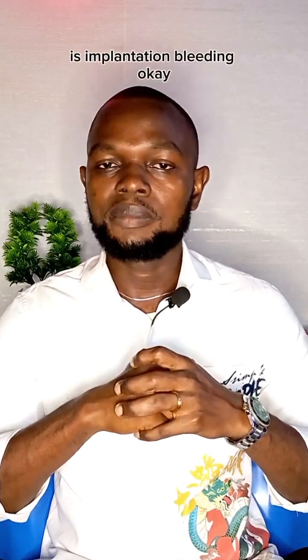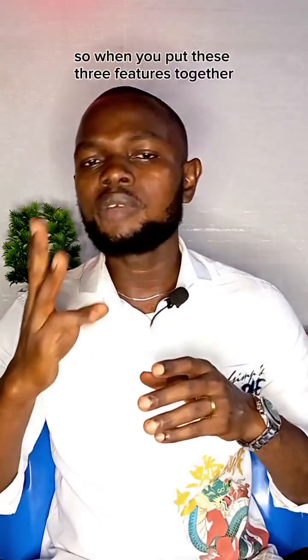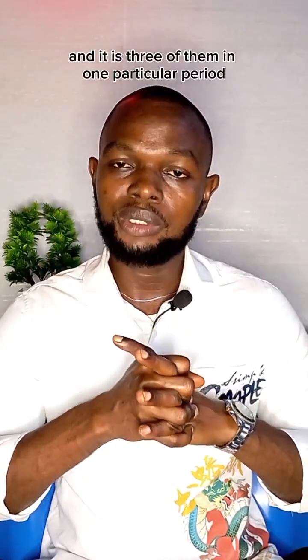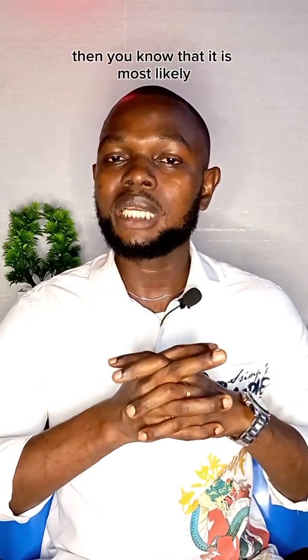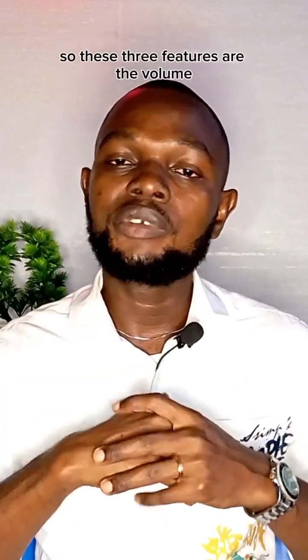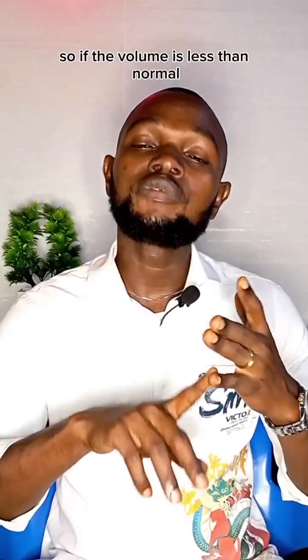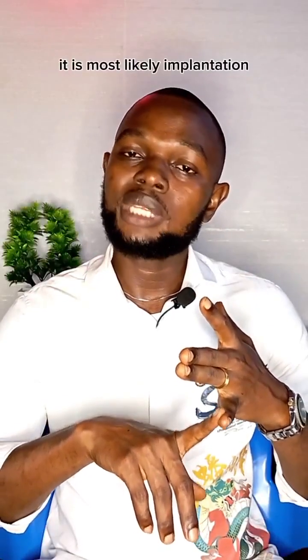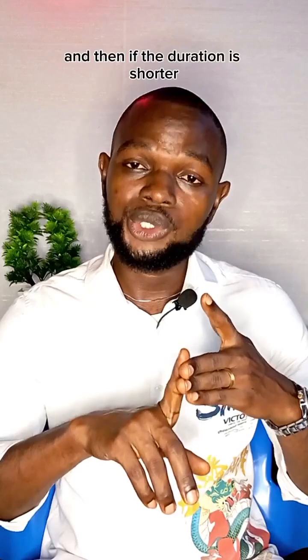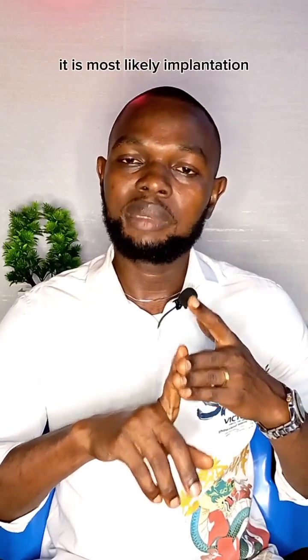Okay, so when you put these 3 features together, and all 3 of them occur in one particular cycle, then you know that it is most likely implantation bleeding and not your normal period. So these 3 features are the volume, the color, and the duration. If the volume is less than normal, it is most likely implantation. If the color is lighter, it is most likely implantation. And if the duration is shorter, it is most likely implantation.